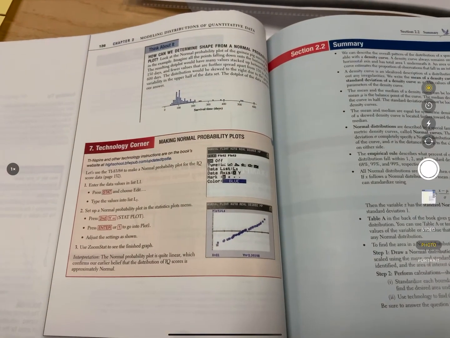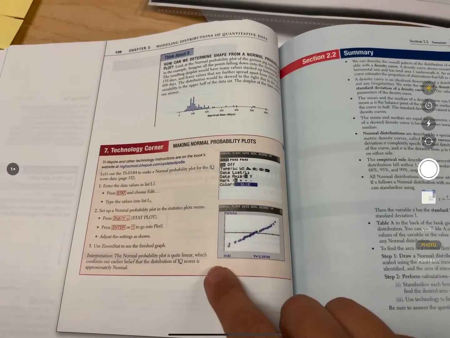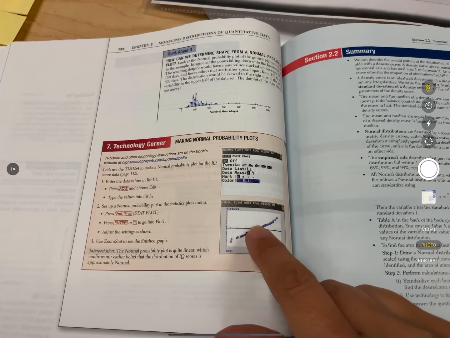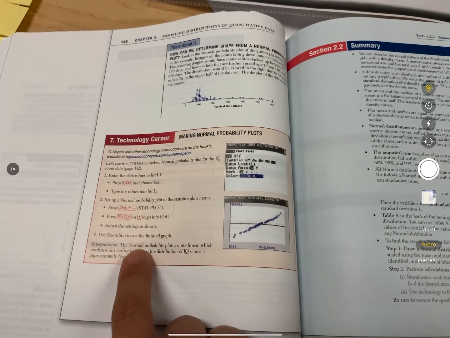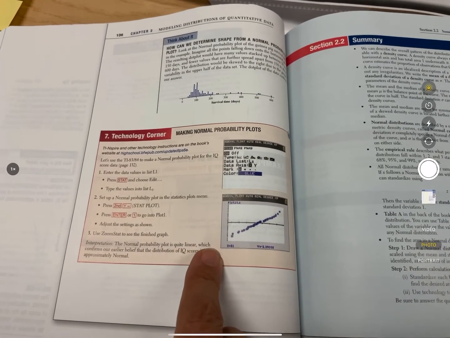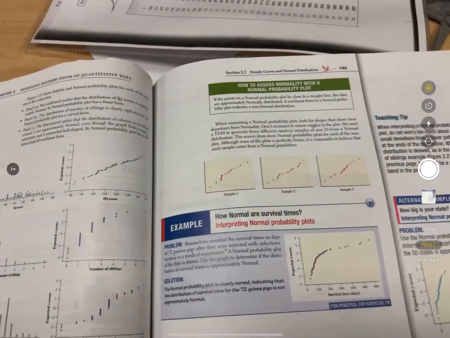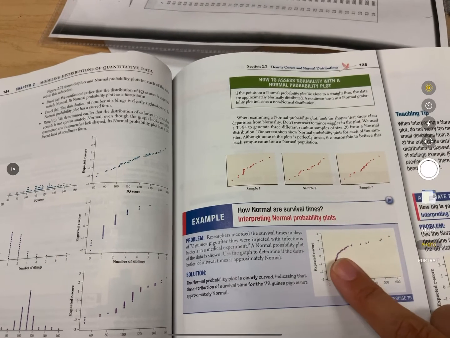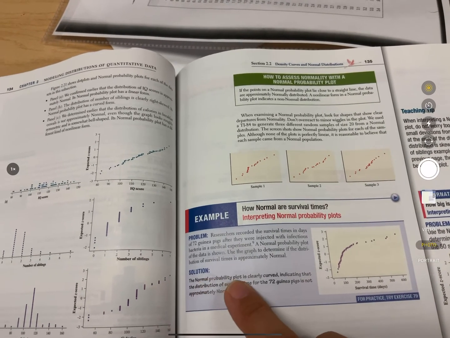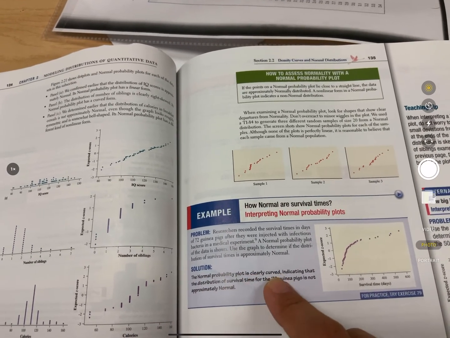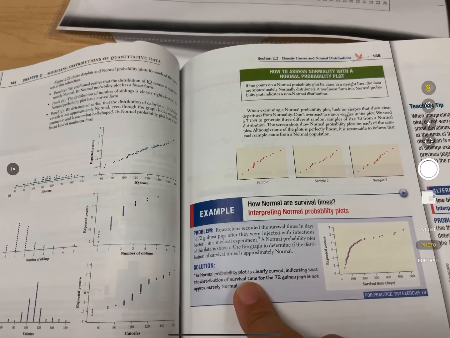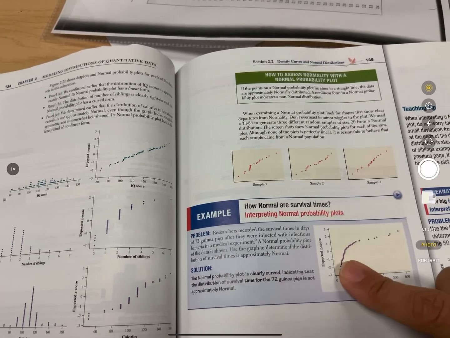But if we flip in our book to an example where your normal probability plot is quite linear, then we can say the data is approximately normal. Here it says the normal probability plot is clearly curved, indicating this is not approximately normal.